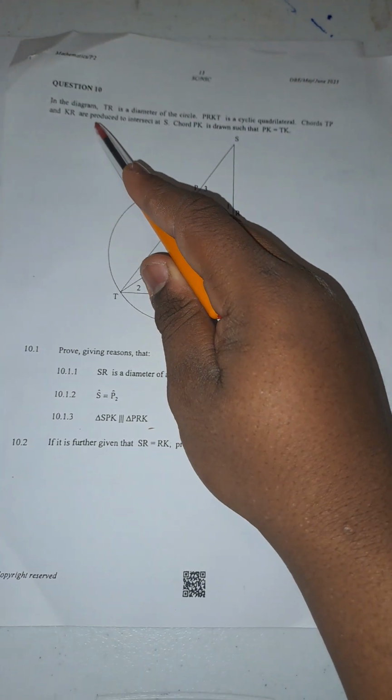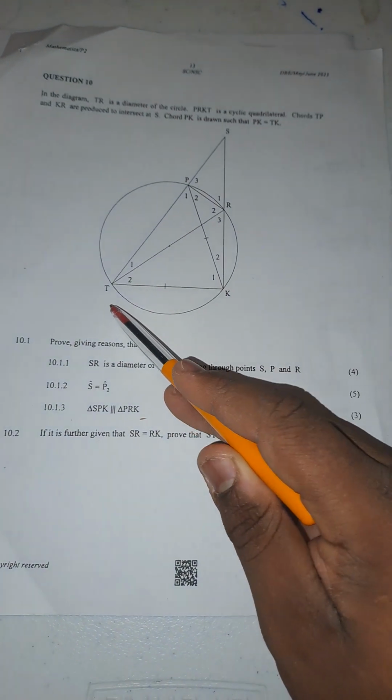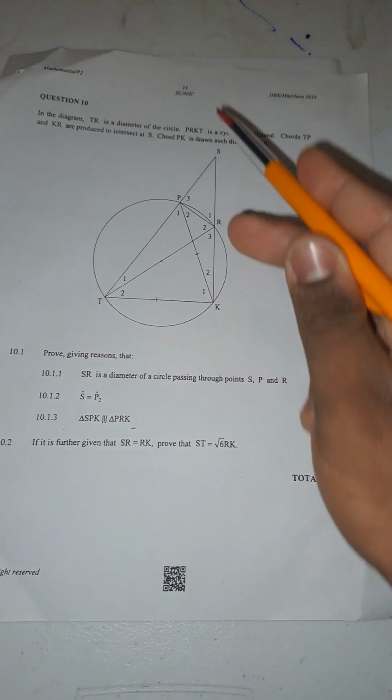In the diagram, TR is the diameter of the circle.